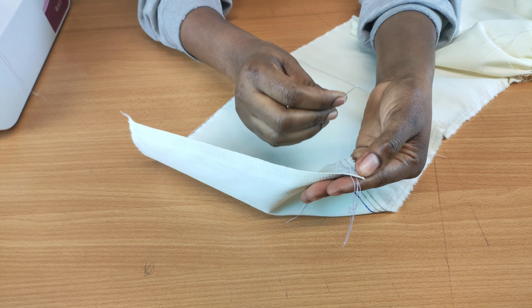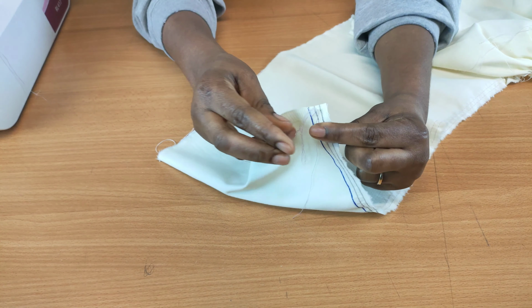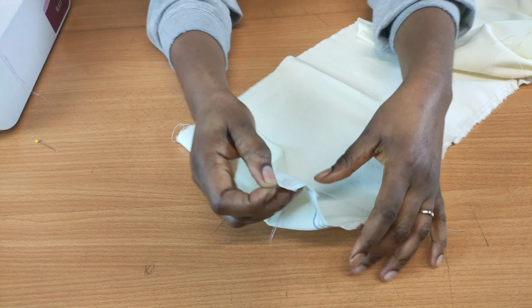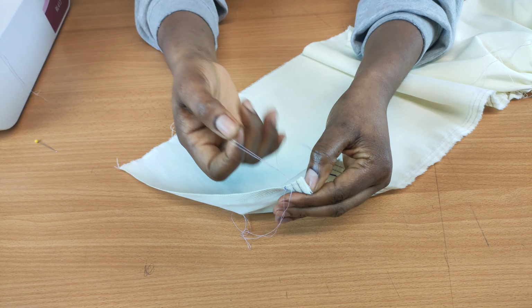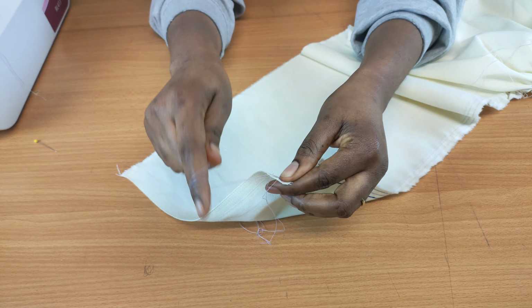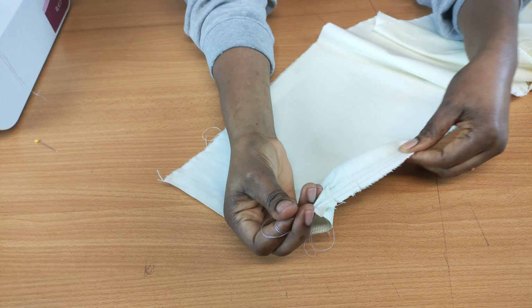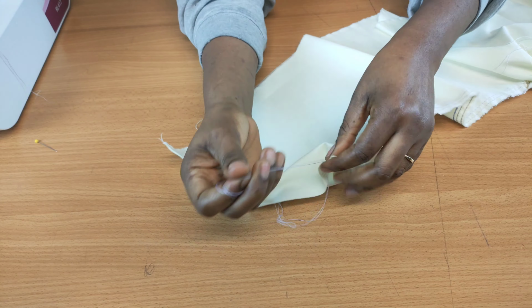I hope you can see this now, like that. So I have my bottom piece and I have my top piece. They are separated, and what I'm going to do is pull with my bottom piece because it's easier, but you can pull with the top piece as well. So we do the same movement to have our gathers. Pull, pull, push.